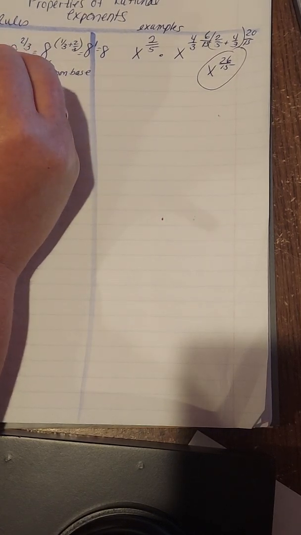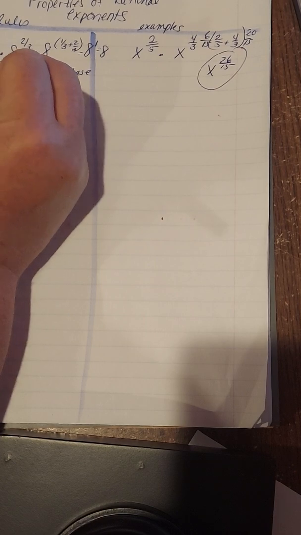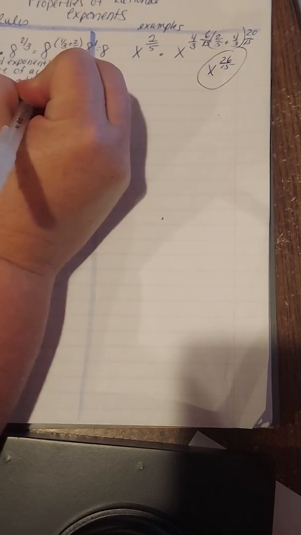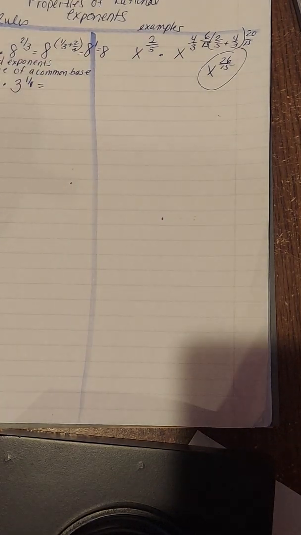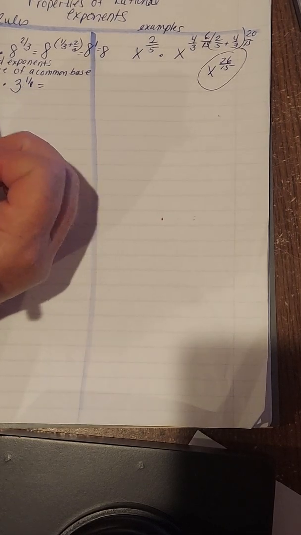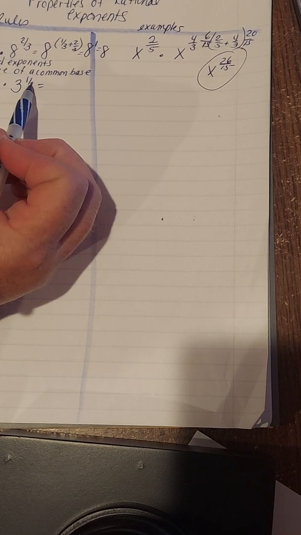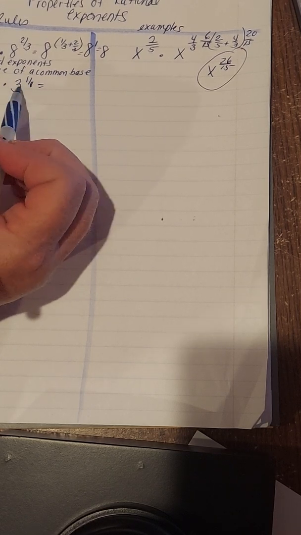What happens if I do something like this? Okay, 5 to the 1/4 times 3 to the 1/4. Okay, well, you know what? Same power, but different bases. So can I just go ahead and add 1/4 plus 1/4? Well, no, because 5 and 3 aren't the same.